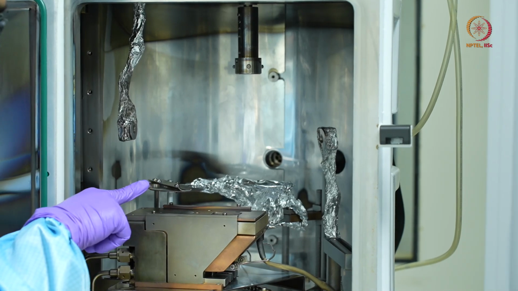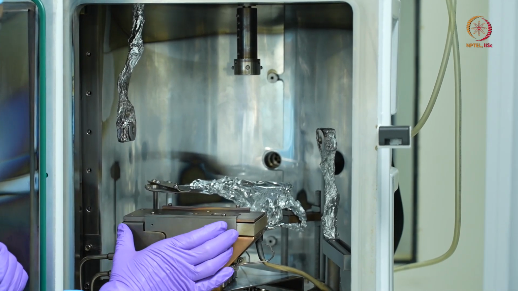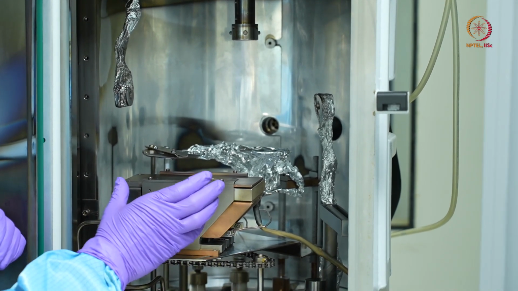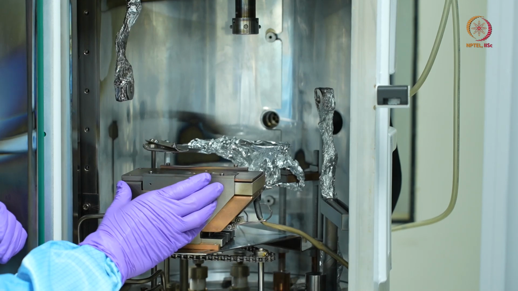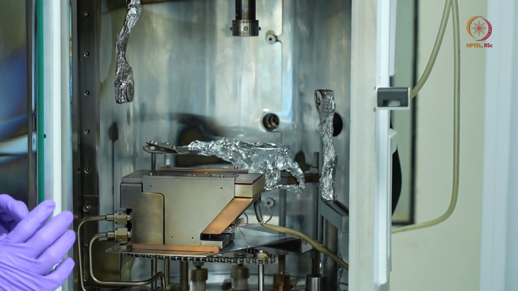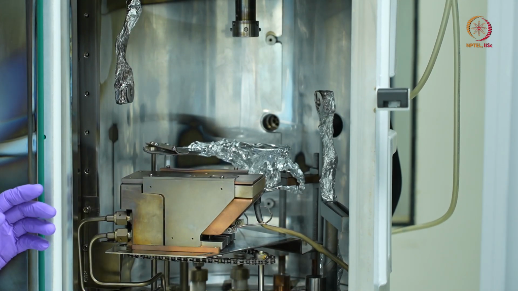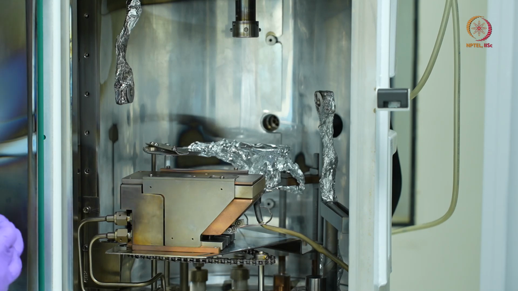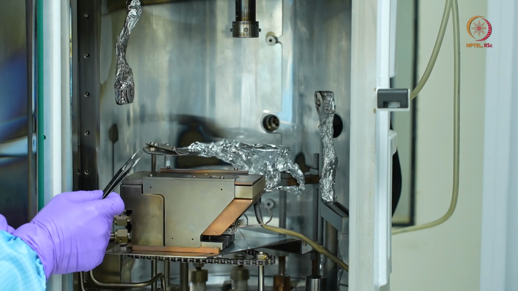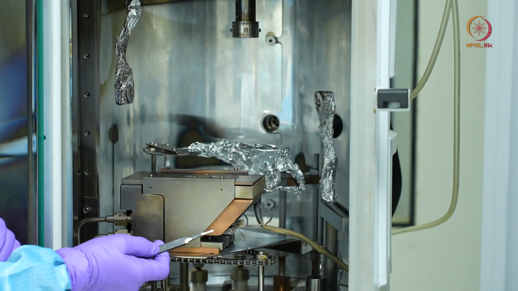Now here I have this block, which is actually the heart of this e-beam deposition system. In this we have the filament.